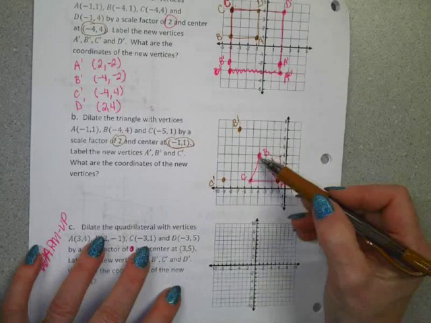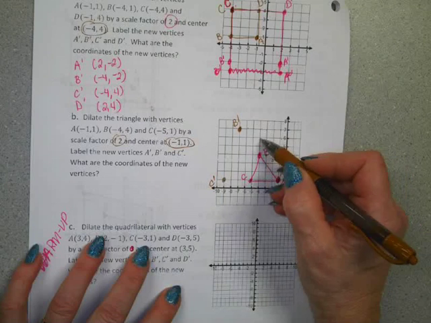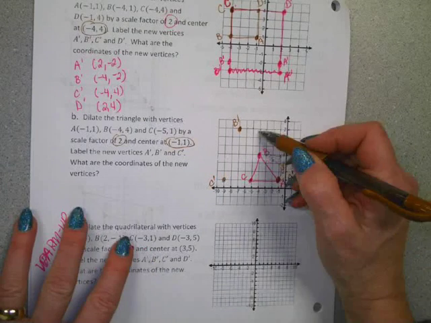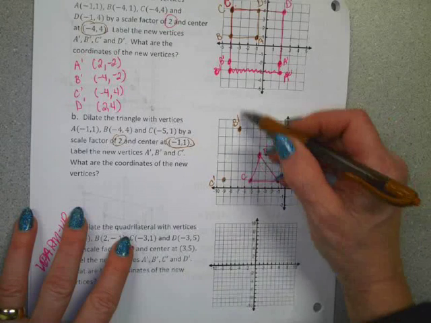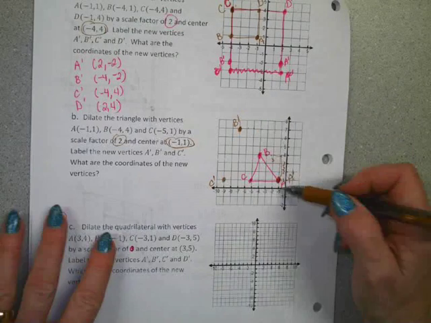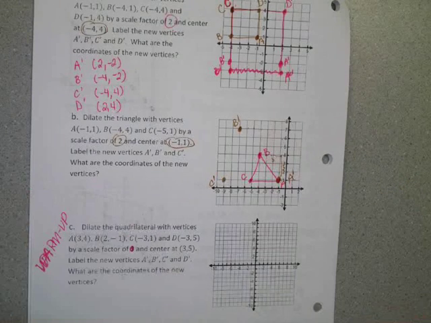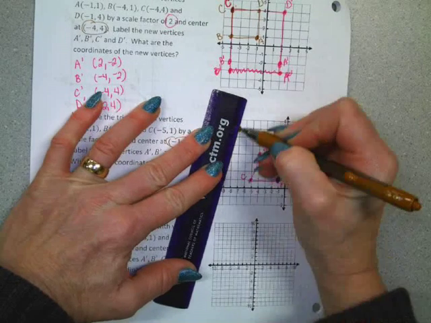Or from this point, you could just do the same move as you did here because you're going to do it twice. 1, 2, 3, and 1, 2, 3. Had this been a scale factor of 3, then I would have done it here's my first time, and then I would do 1 more for 2 times, and then 1 more for 3 times. Or you can just times by 3, however you want to do it. Now that I've got my A prime, my B prime, and my C prime, I'm just ready to connect my dots. Connect my vertices.